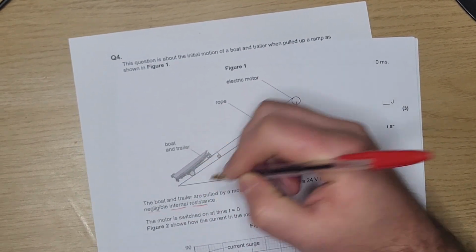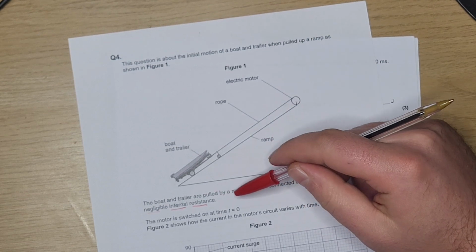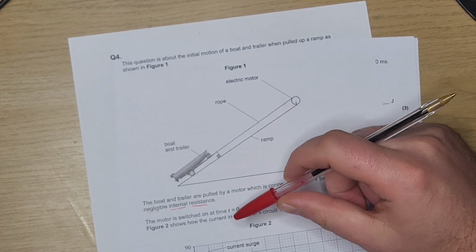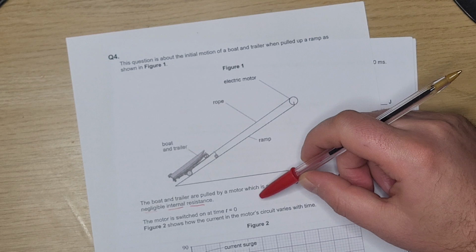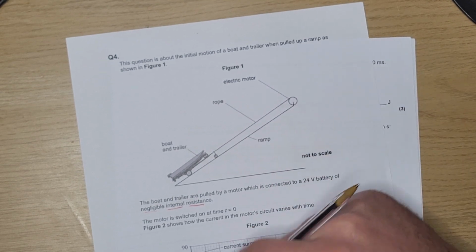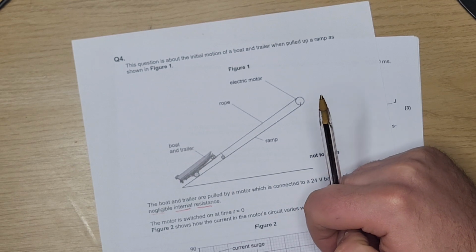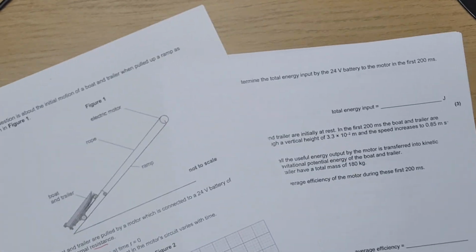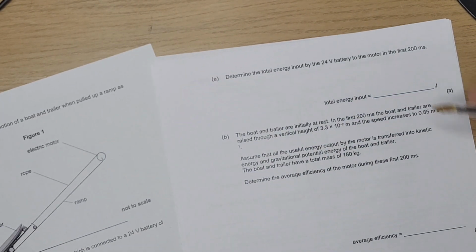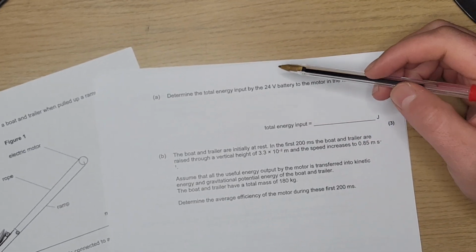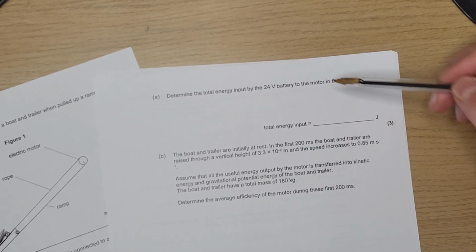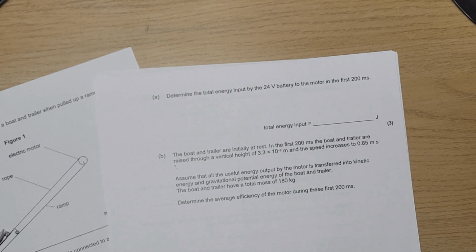We're not going to be doing anything with internal resistance. The motor is switched on at time t0. Figure 2 shows the current in the motor circuit varies with time. So you can see here there's a surge and then obviously it drops off. So what we're getting asked, determine the total energy input by the 24-volt battery to the motor in the first 200 milliseconds.